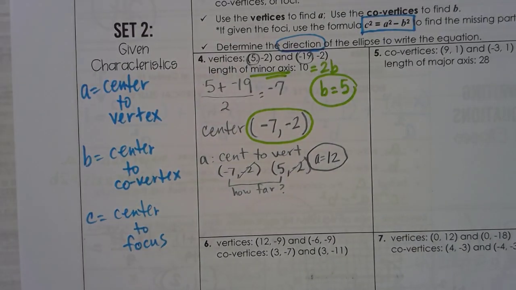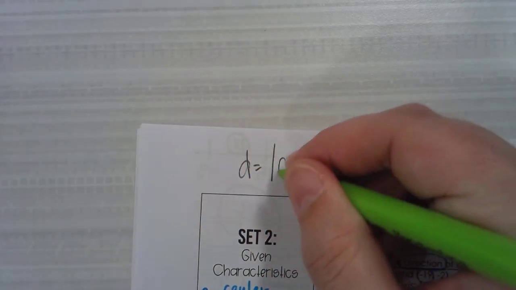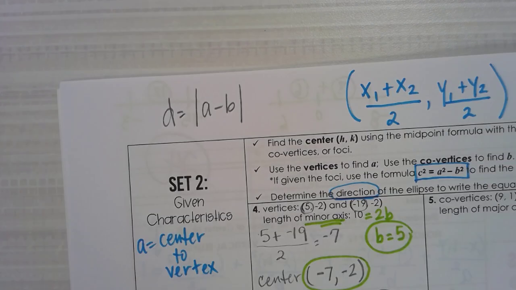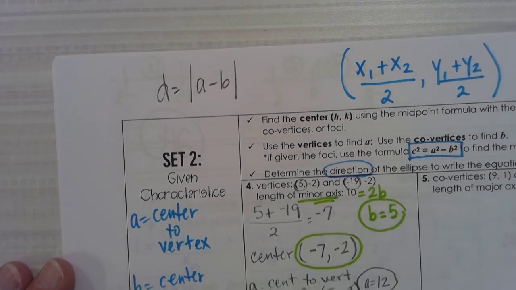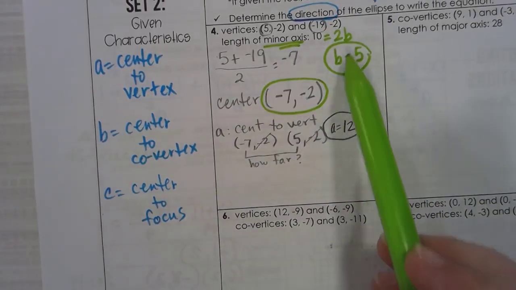Does anybody want the mathematical way to do that instead of just common sensing it with your brain? Do you need to be able to type it into your calculator? Would that make you happy? If it is, okay, distance between 2 points is just subtract the two numbers and then make it positive. So whatever your two numbers are, make sure you have a subtraction sign between them and then make it positive. Okay? Yeah, that's fine too. Okay, so now we have all of our things.